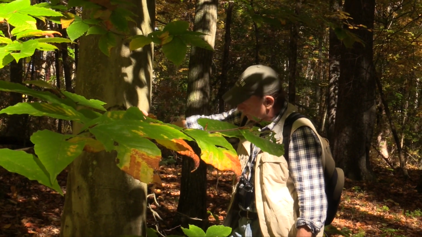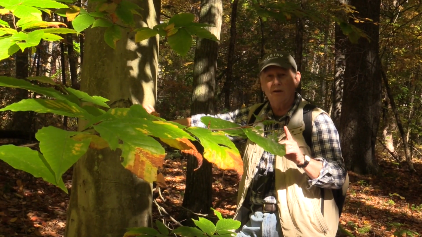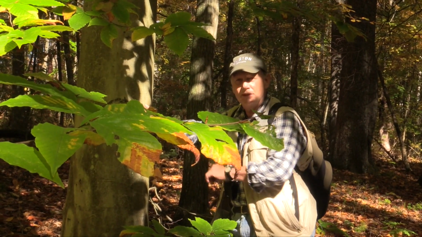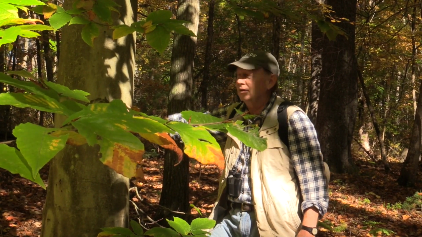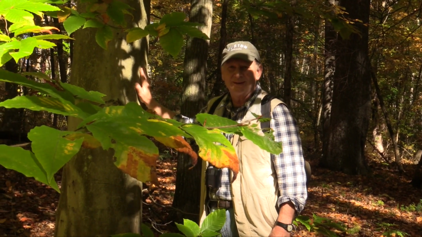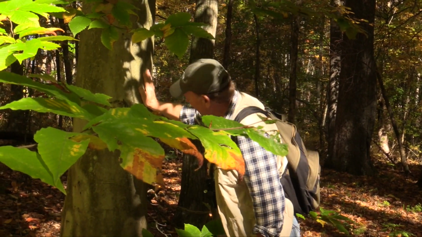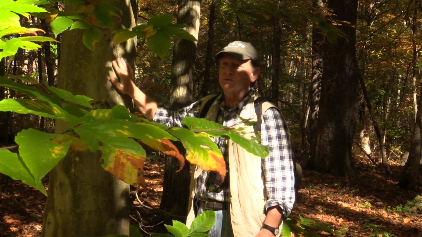And very smooth bark. No one has carved in it yet, which is great, so no young lovers have found this beech tree to carve their initials and hearts in it, which has been part of the curse of the American beech tree. This is a beautiful tree.